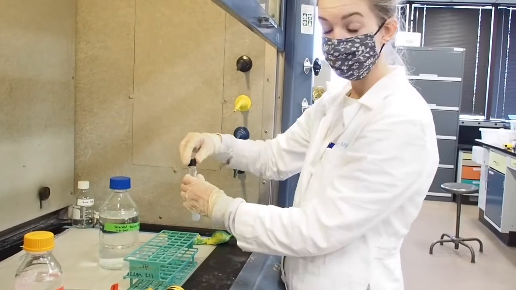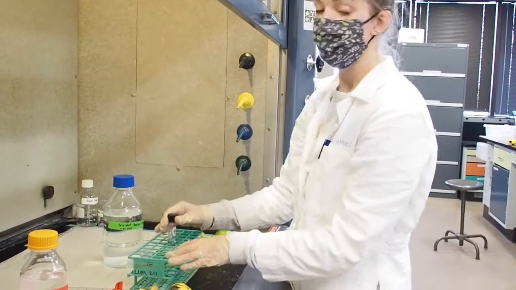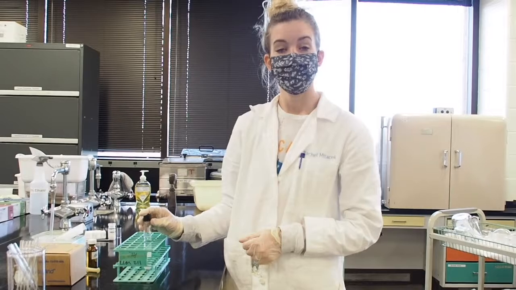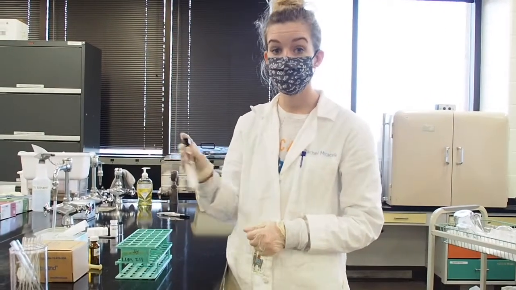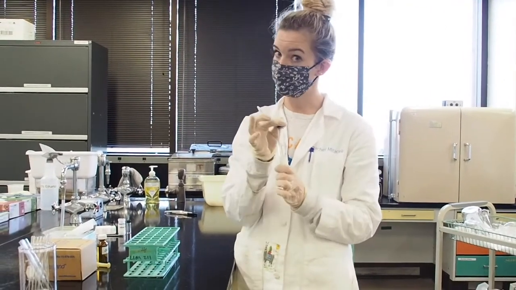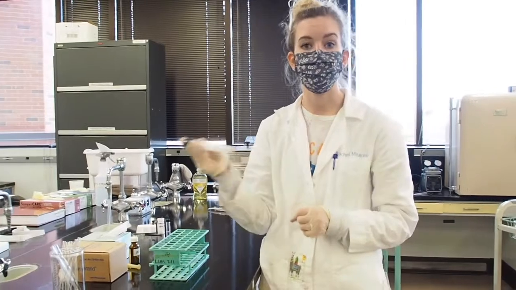Now I'm going to cap my tube very tightly and take it back to my station. Now at my station, I'm going to shake my solution with the cap very tight by hand for 5 minutes.